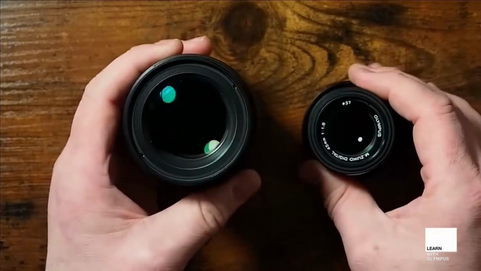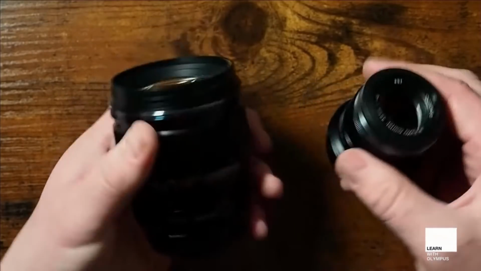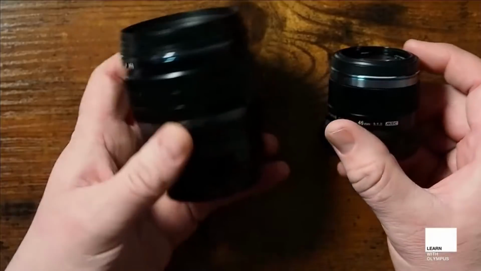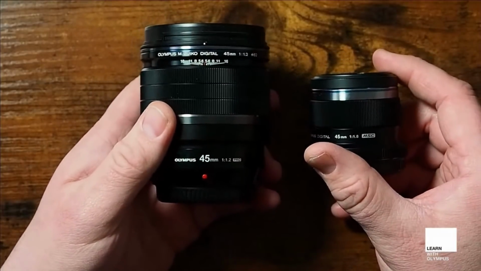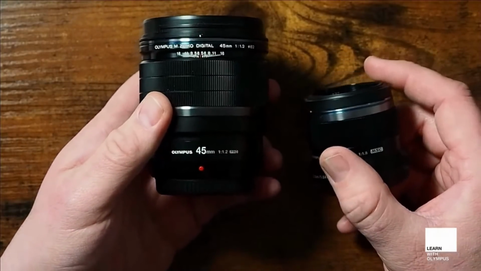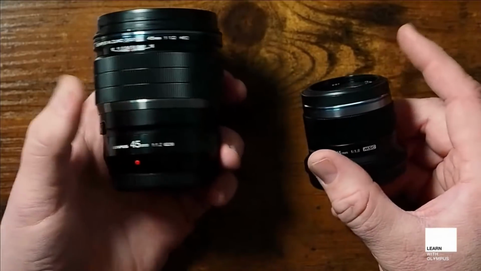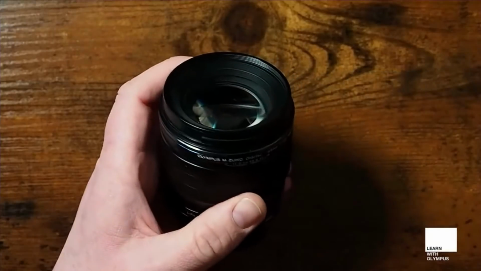So the other difference that you've got, of course, is the aperture rating. We've got an f1.8 and an f1.2. That's one stop of difference. Now, this is really, really important. If you're going to be working in lower light, super important. If you really want to throw the depth of field, again, super, super important.